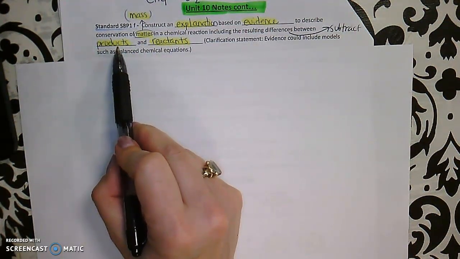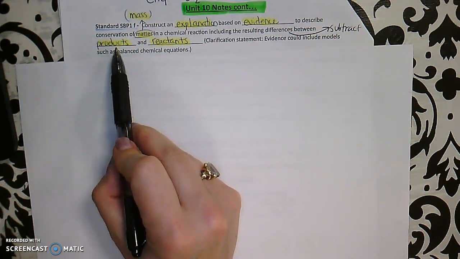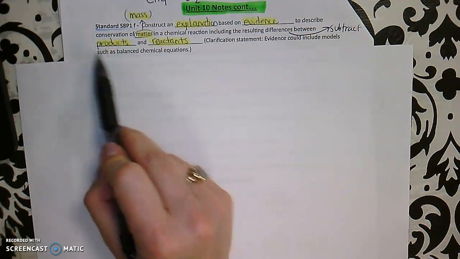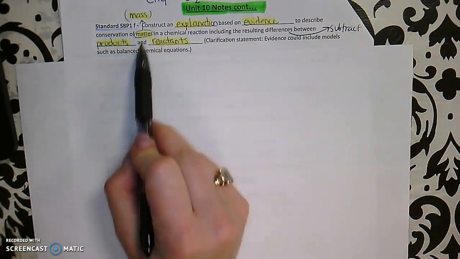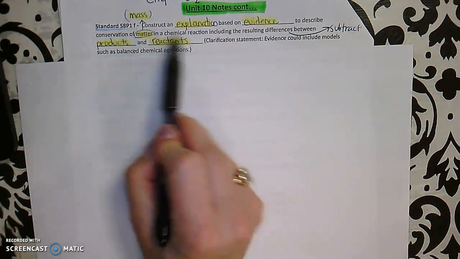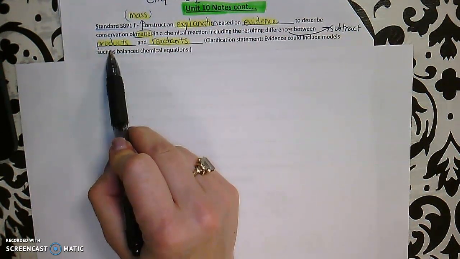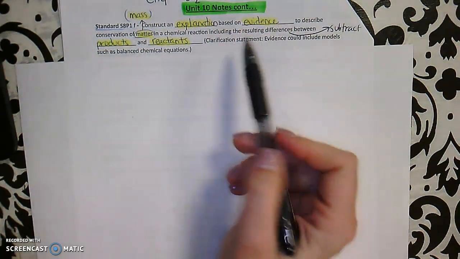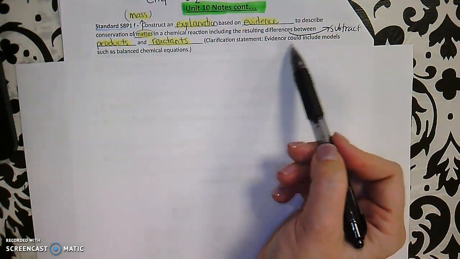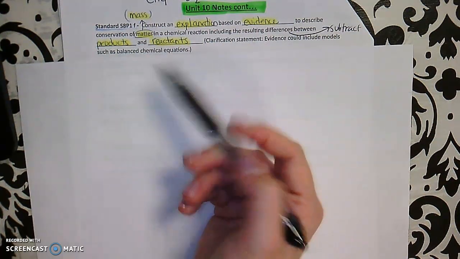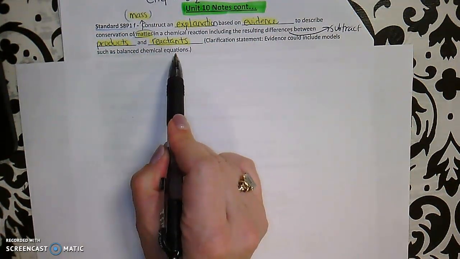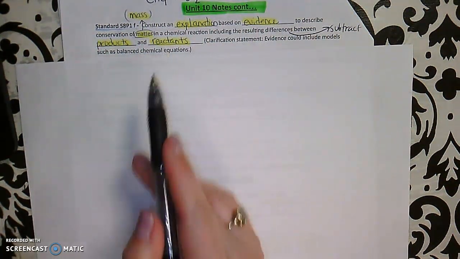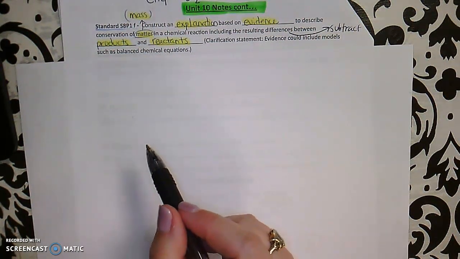Products are what you get out of the reaction, and reactants are what go in the reaction, what actually reacted together. Products are what you get. And then the clarification statement is evidence could include models such as balanced chemical equations. So that's kind of a big deal right there in chemistry, are the balanced chemical equations.